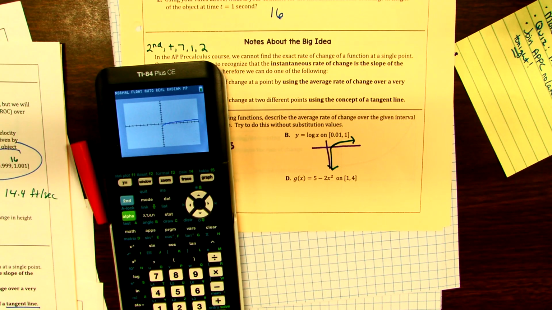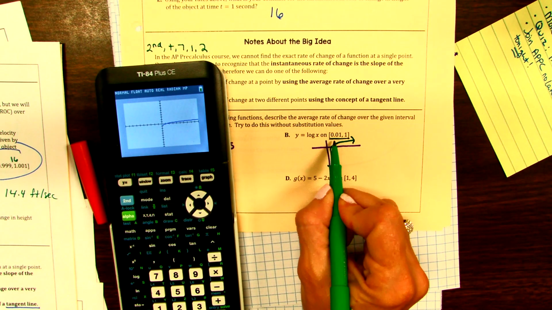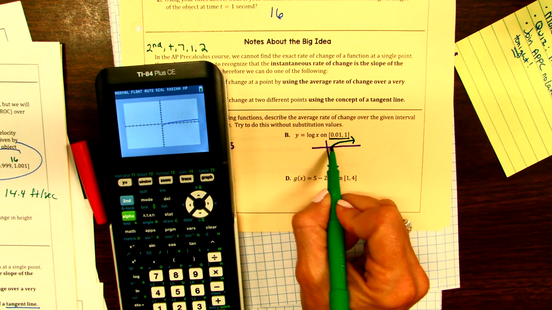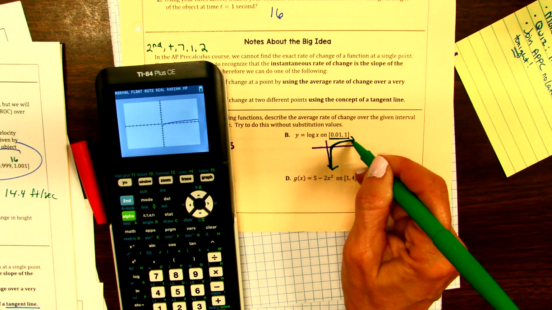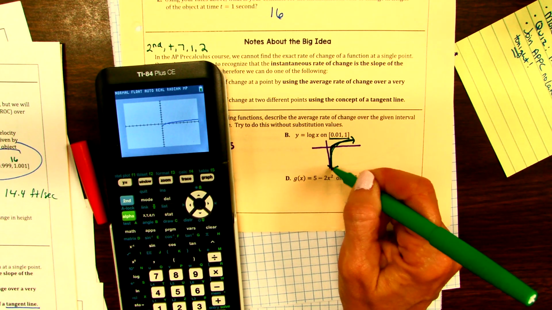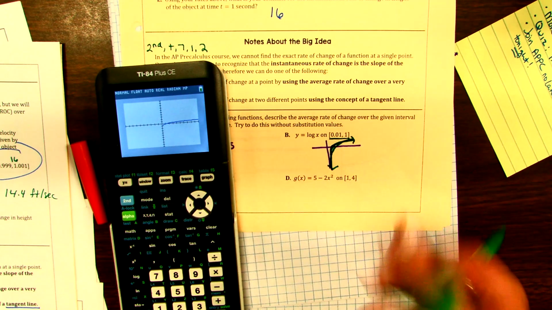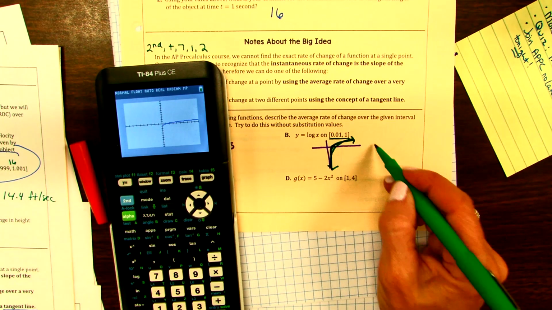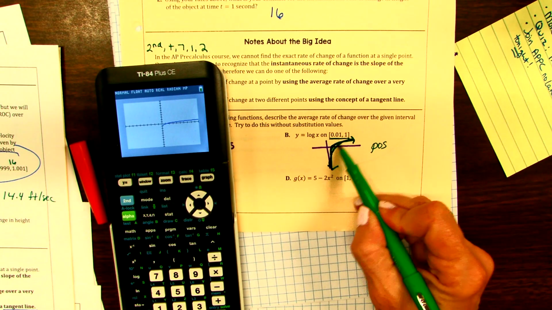But again, it doesn't really matter how great our graph is. We want to know, are we positive or negative on that interval, which is somewhere in here, right? Well, the whole thing has what type of rate of change, positive or negative? Positive. It's rising left to right. As we go left to right, we're going up. That means our rate of change is positive. So that's why it doesn't have to be so perfect. This whole thing is positive.